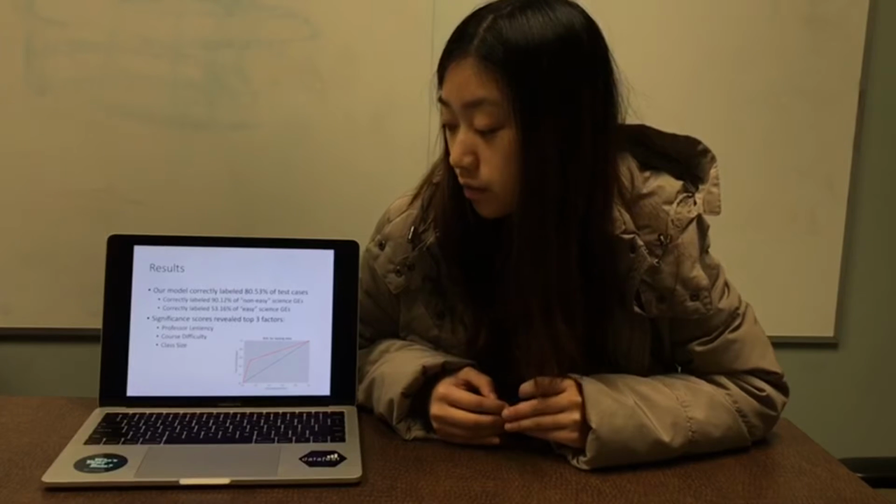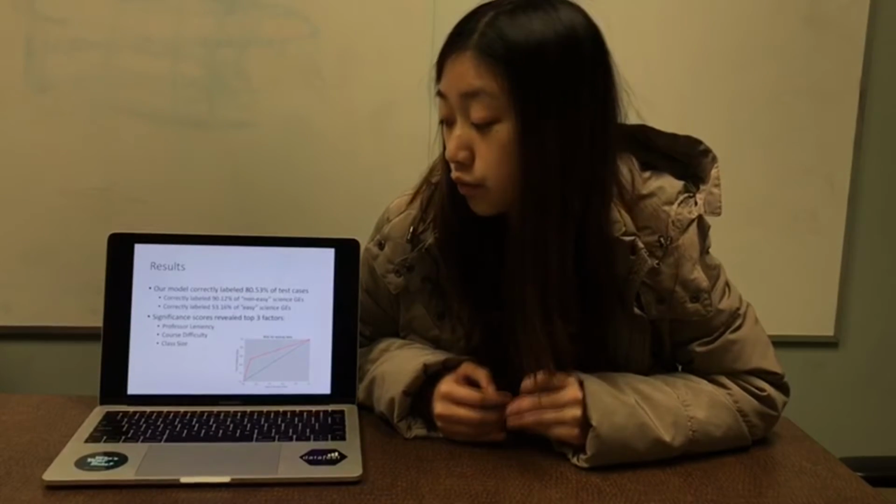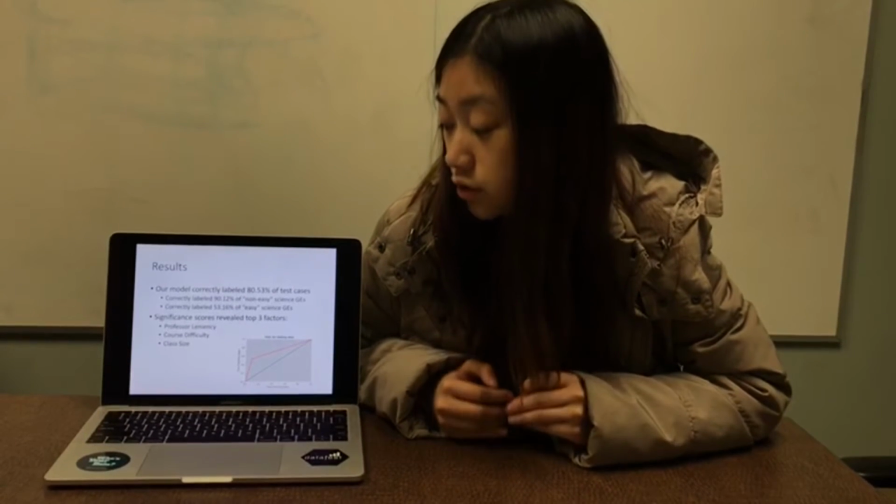So we've also tried to calculate the significance score for each variable that we have put into the model, and we realized that professor leniency, course difficulty, and class size really play a huge role in determining whether or not the GE is easy. And so for further research ideas, we could also expand our model to include the different foundations that we haven't included, because we only did scientific inquiry for this one, but we could also expand it to include, let's say, the arts and humanities and society and culture foundations.